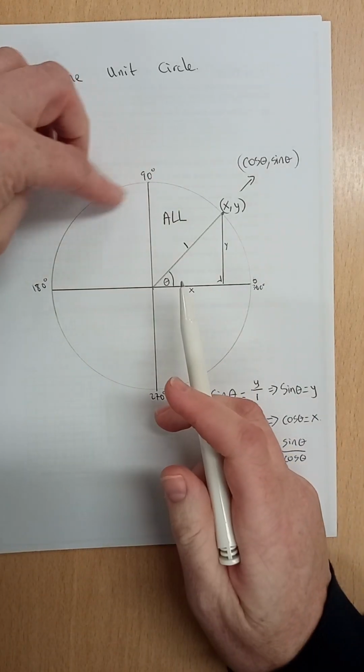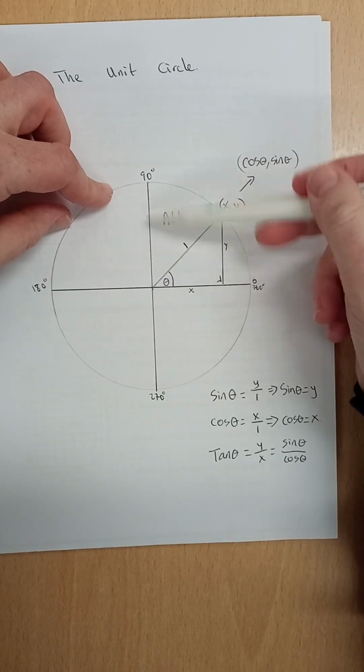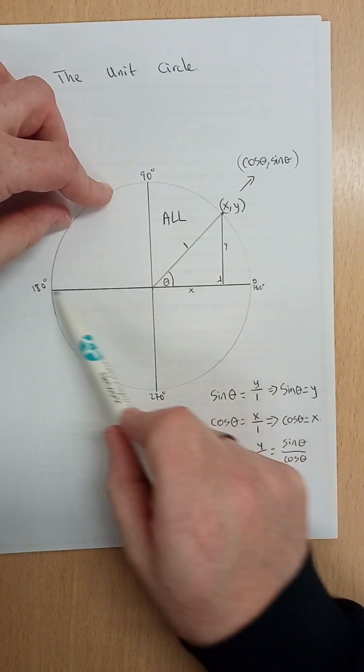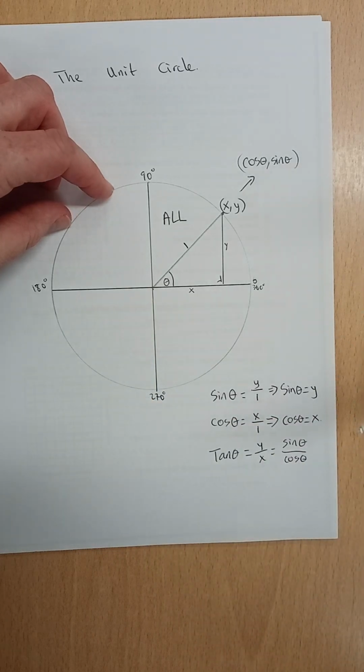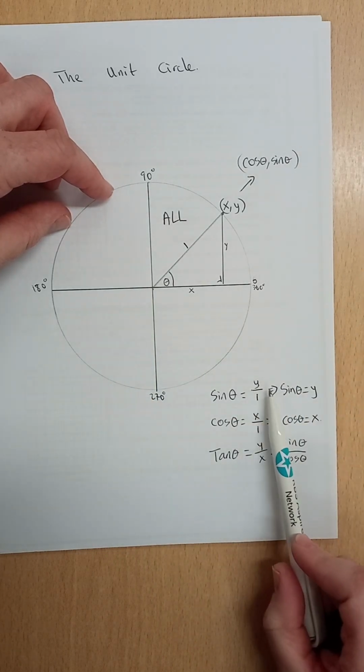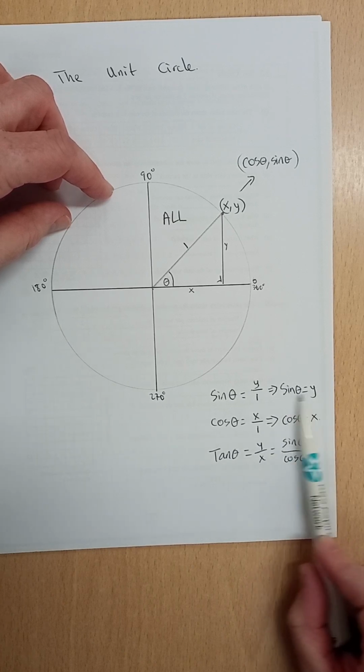Now, what happens when we move over here? Well, when we move over here, the y values are all positive and the x values are all negative. So what that means is that since the y values are all positive, the sines are still positive.